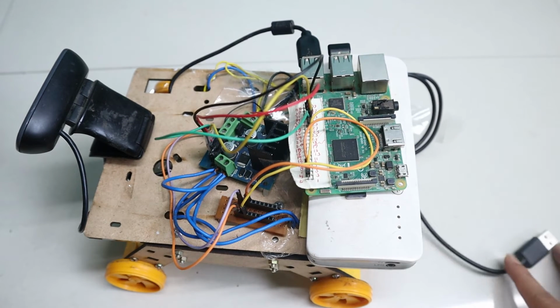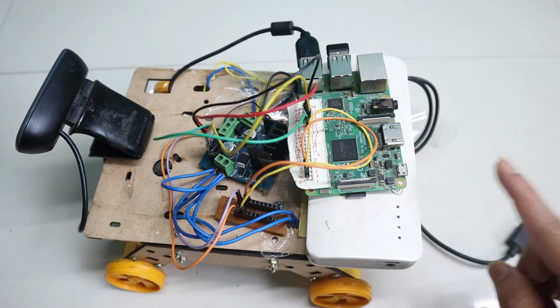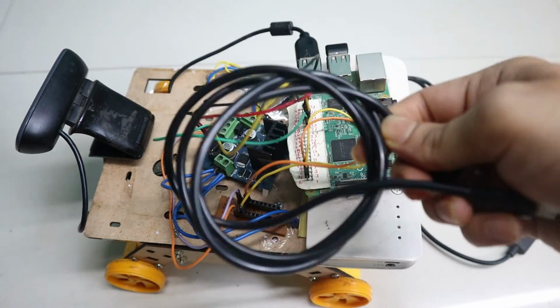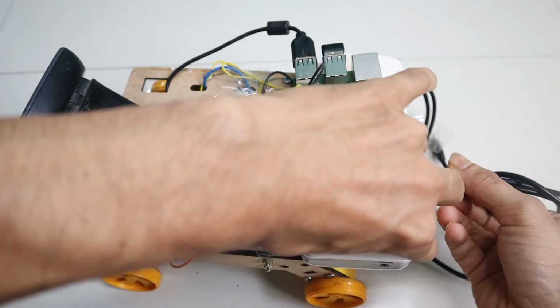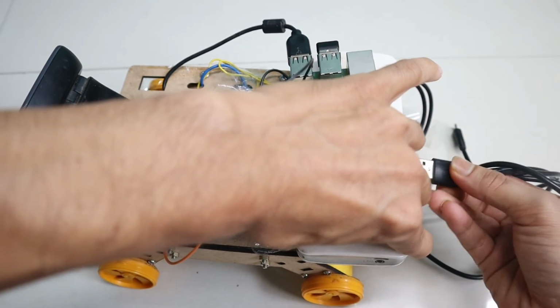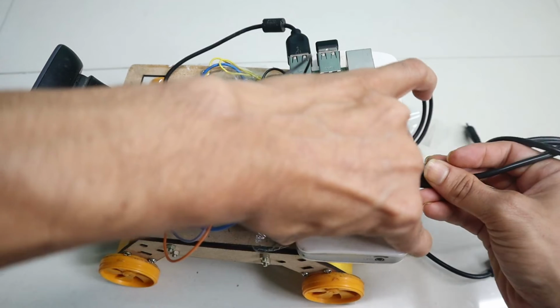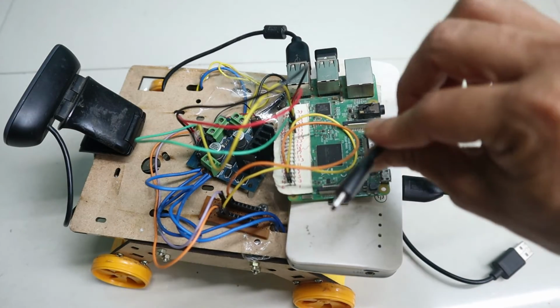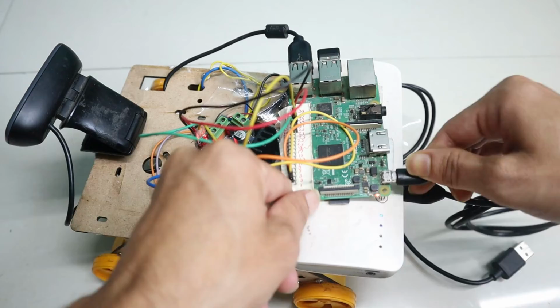And then for the power, you can use the same mobile power bank. From the power bank you can take this wire and connect it to the Raspberry Pi, so it will provide the power to the Raspberry Pi.